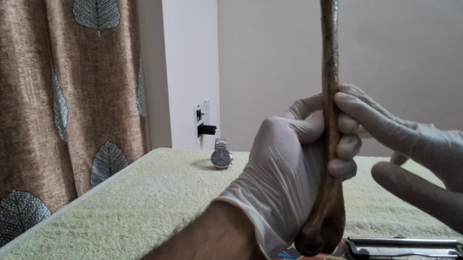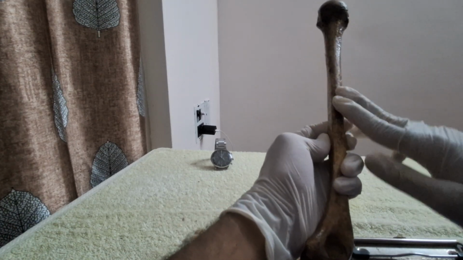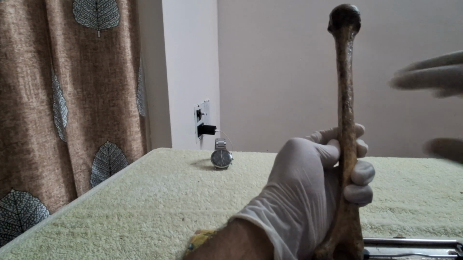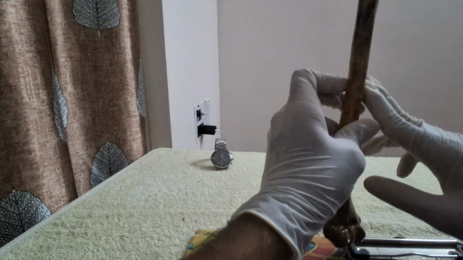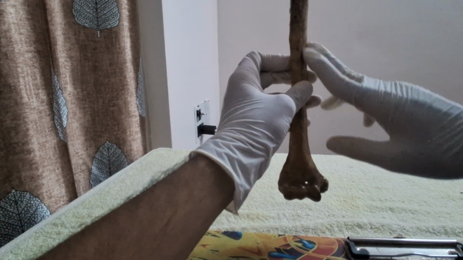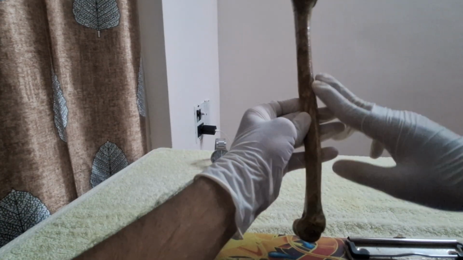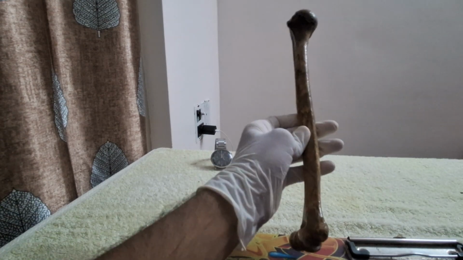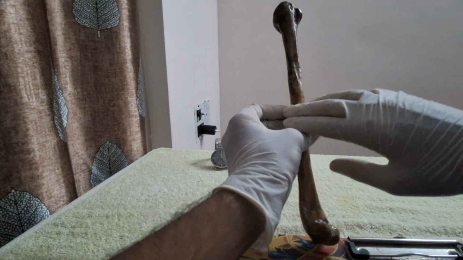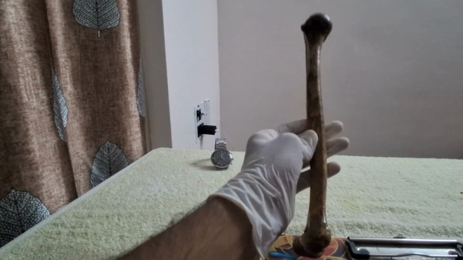Just medial to it, there is the insertion of the coracobrachialis, opposite to the deltoid tuberosity. The deltoid tuberosity is lateral and V-shaped; medially you can see the insertion of the coracobrachialis.